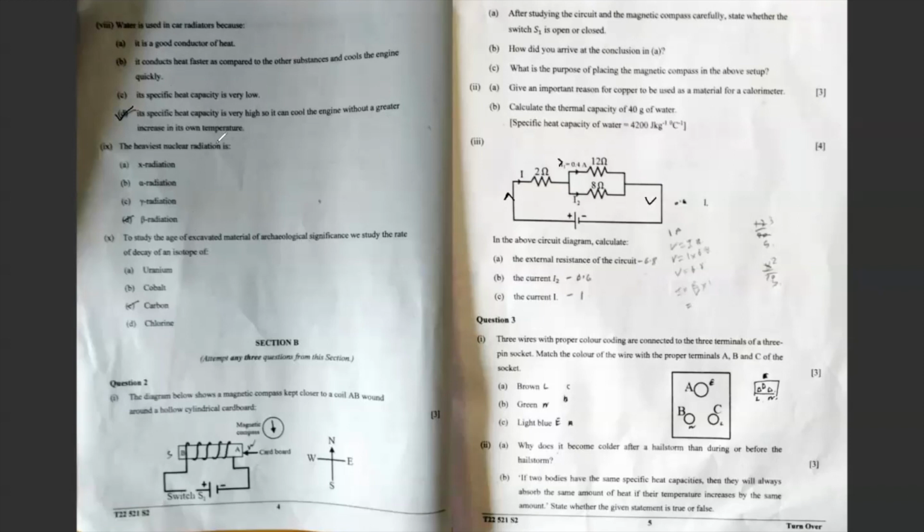The heaviest nuclear radiation is alpha. Alpha radiation has a mass which is equal to 4 times AMU. 1 AMU is 1.67 × 10^-27 kg. And if you compare this with beta, beta is almost 7,200 times lighter than alpha. And when it comes to gamma, gamma is massless. So its mass, in fact, cannot be compared with alpha or beta at all. So alpha is the heaviest. So that is option B.